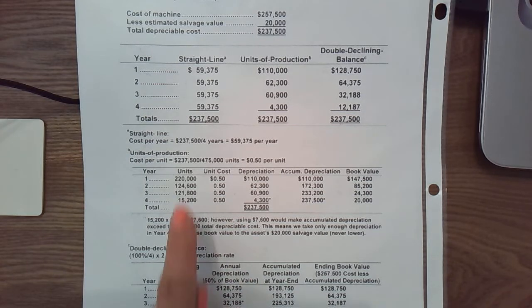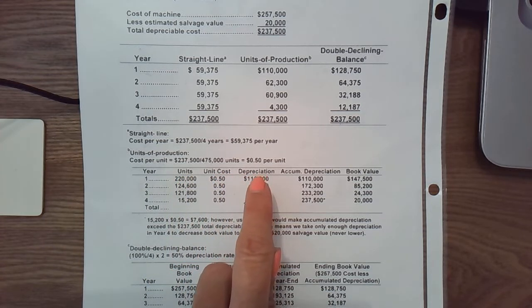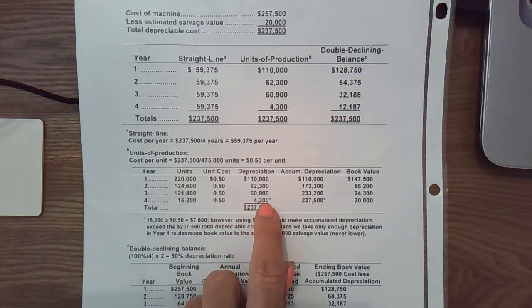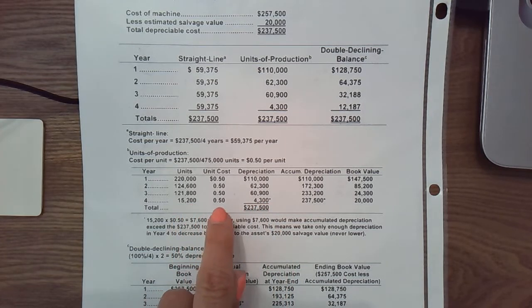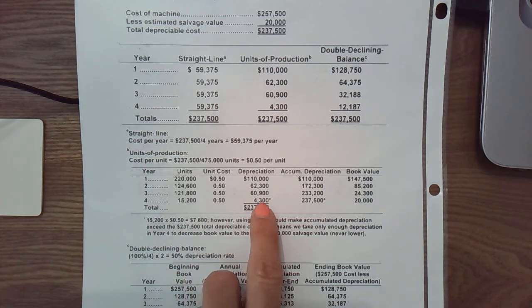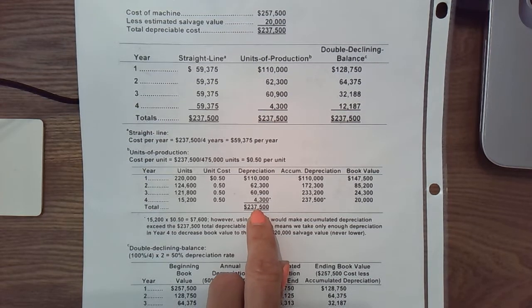As you're going through, you will be given the number of units, so you multiply the units times the cost, and that will give you the depreciation for each year. Now, if you remember as you went through the homework, year 4, you could not take the full amount, 7,600, because if you take 15,200 times 50 cents, 0.50, that's 7,600. If you add these all together, you're going to go above the depreciable cost, and we can't do that according to our rules of accounting.